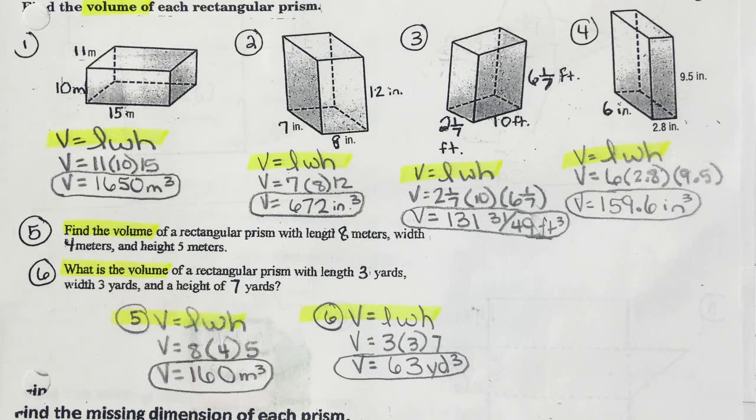On the next two, pure volume, meaning it just says, find the volume. Plugging in, length times width times height. Number 5, I got 160 meters cubed. And number 6, 63 yards cubed.